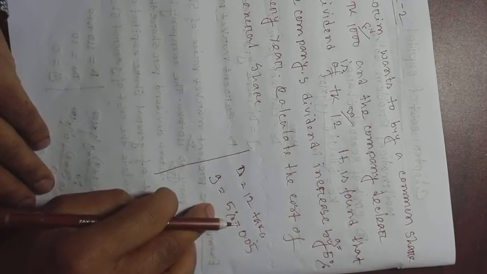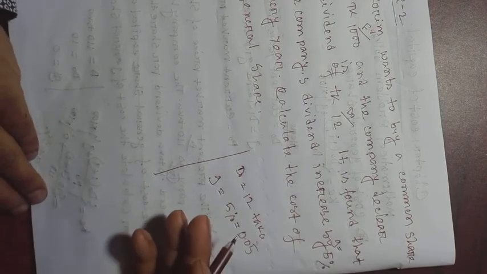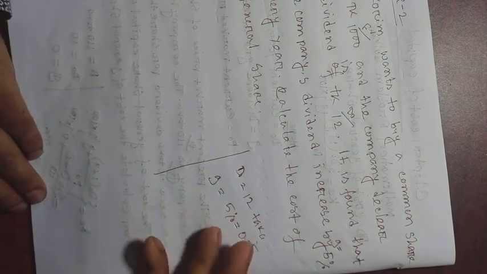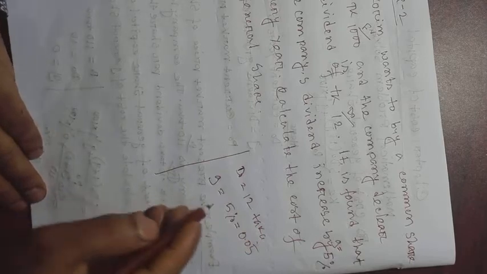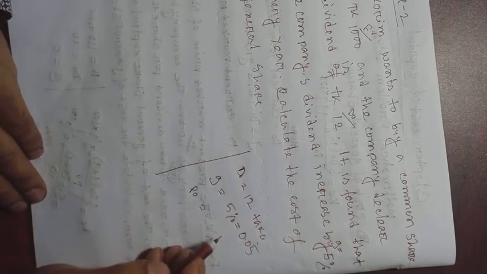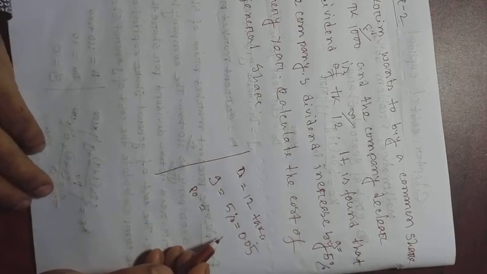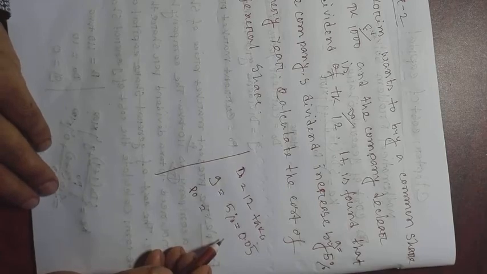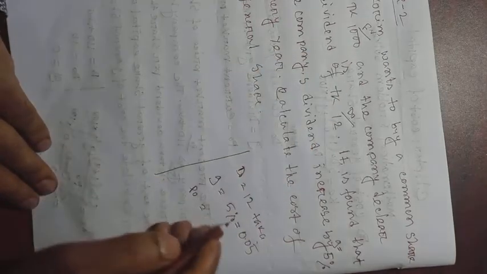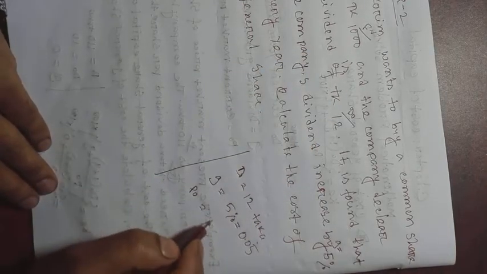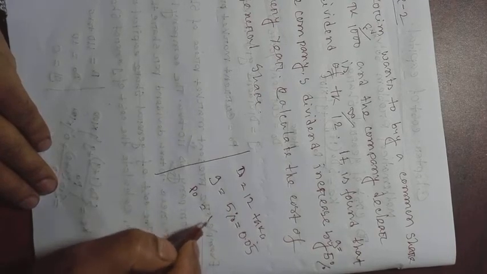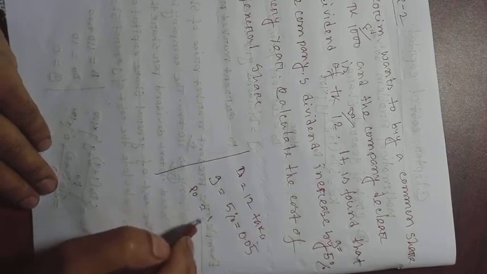And we need the market price. Here there is no market price, so we let the market price P0 be the face value of the general shares. Here the face value of the general shares is 1000 Taka. So the market value of the general shares is 1000 Taka.